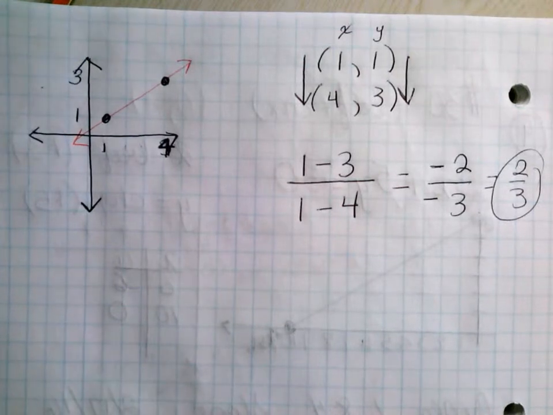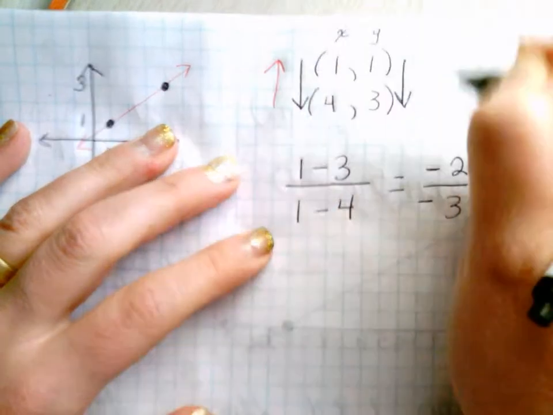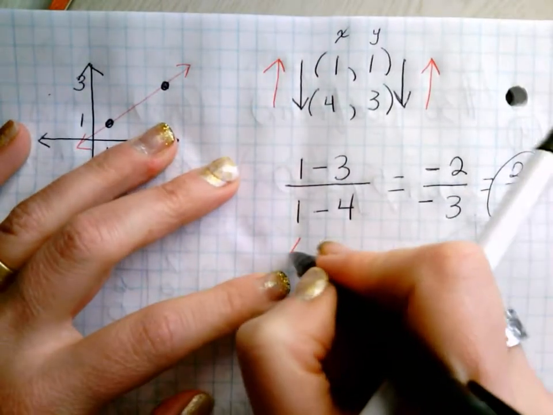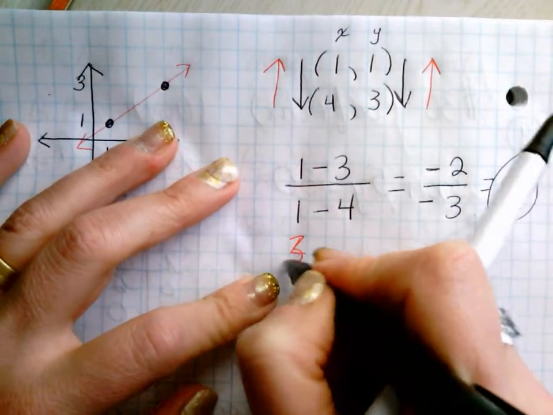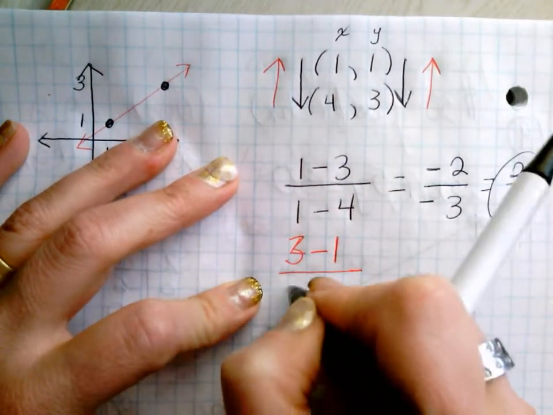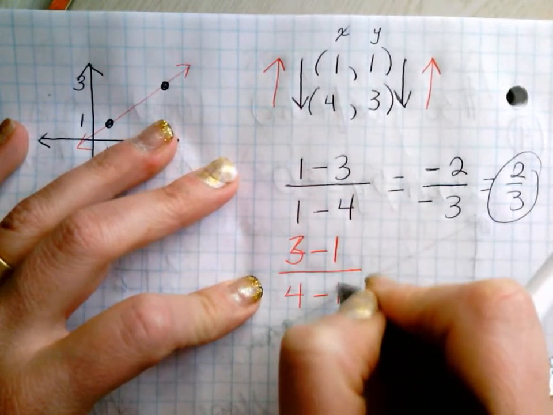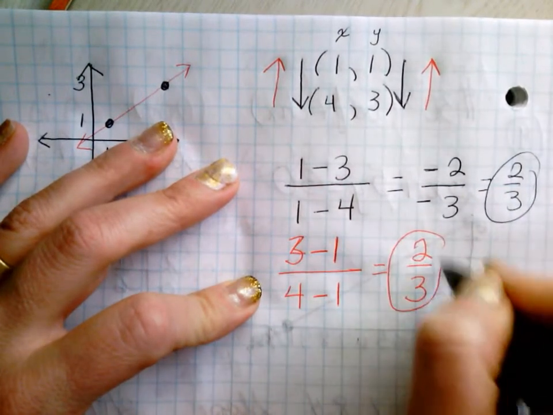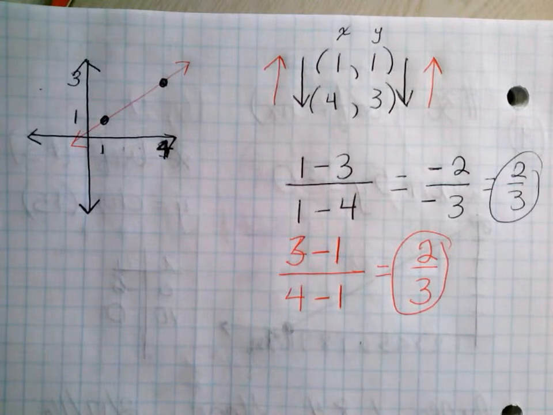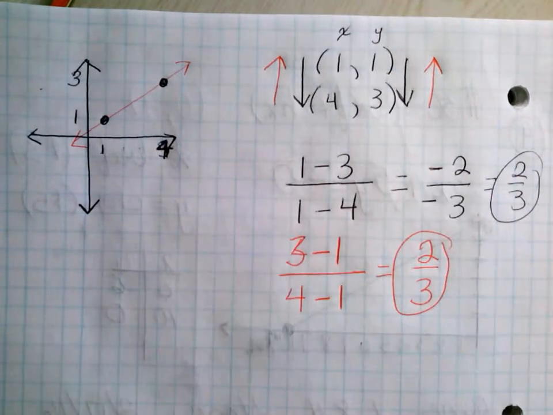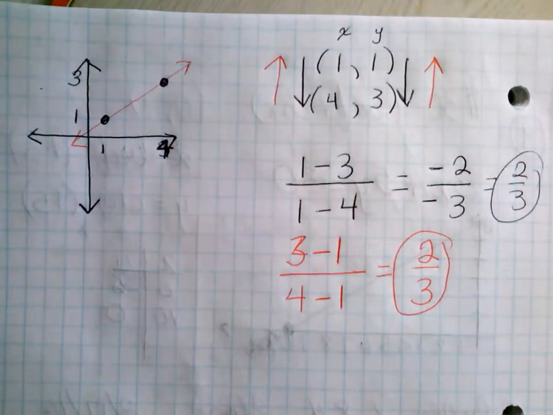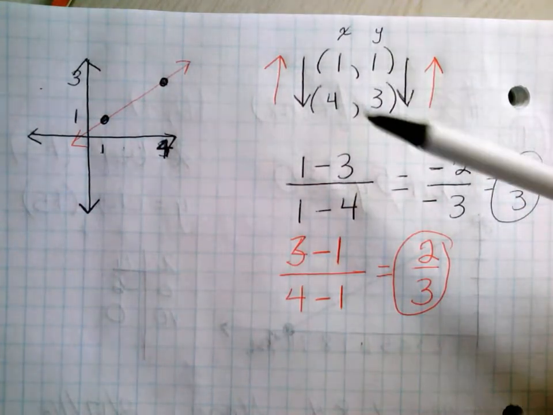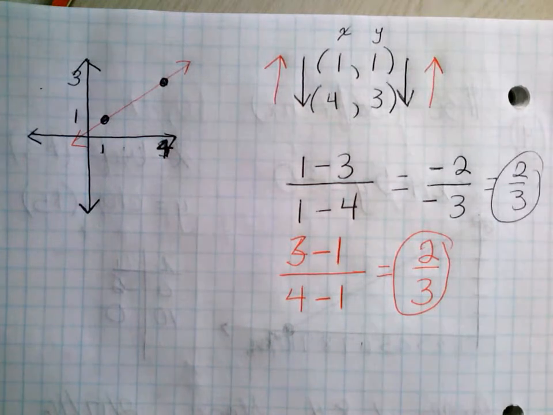What if I decided to subtract it this way? Say 3 minus 1 over 4 minus 1. What do I get? 2/3. As long as you subtract them both in the same order, whether it's down, down, 1 minus 3, 1 minus 4, or up, up, 3 minus 1, 4 minus 1, you still end up with the exact same slope.